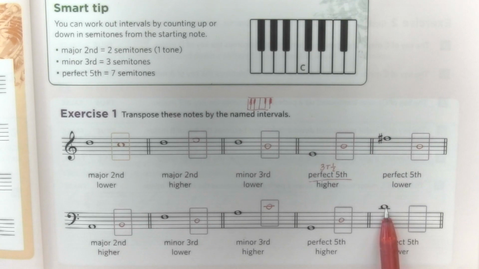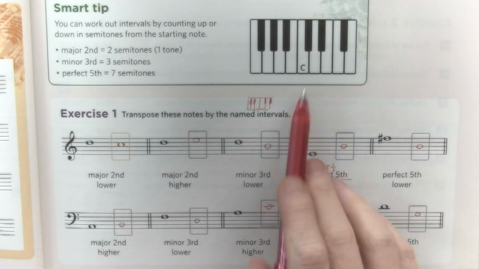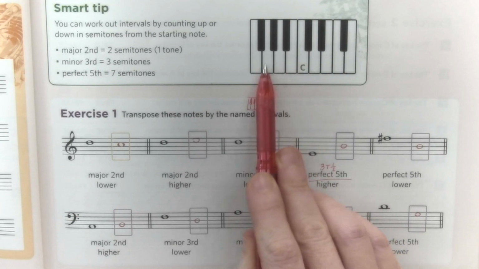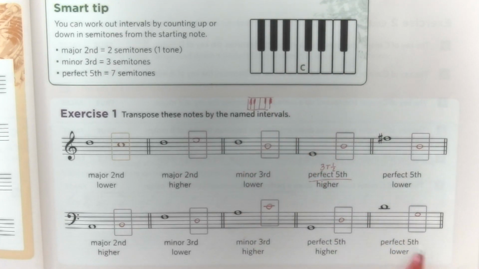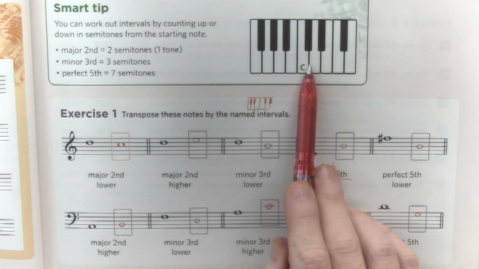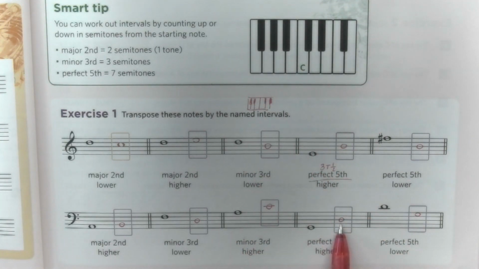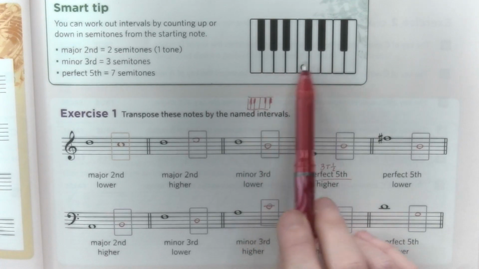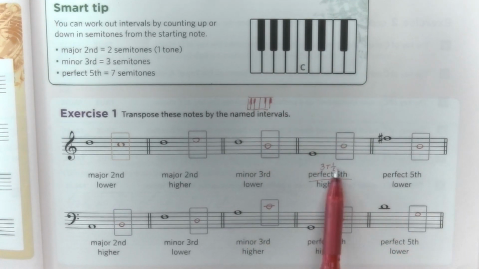A perfect fifth lower from D would be sol. So 1, 2, 3, 4, 5. 5 steps. Between them, again, it's the same as before. Sol, re, re, sol. And they have one semitone here that gives us this half.